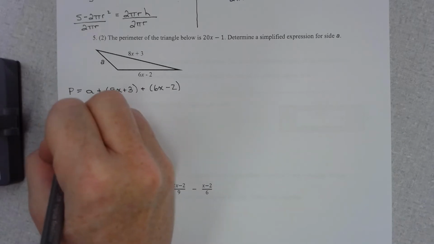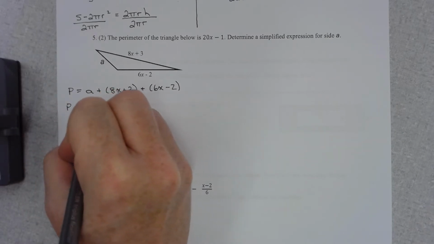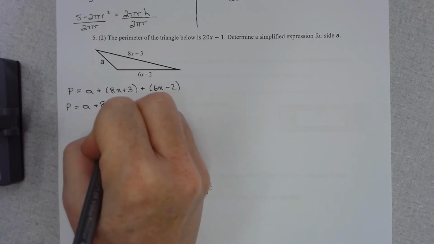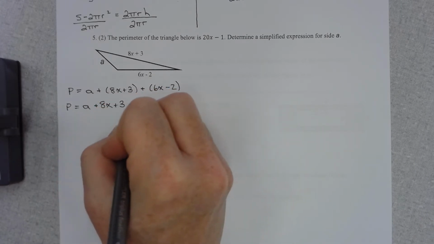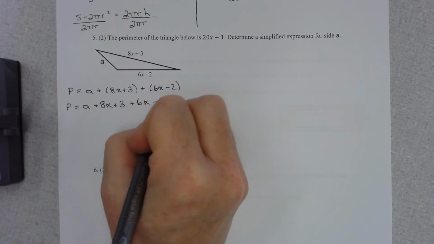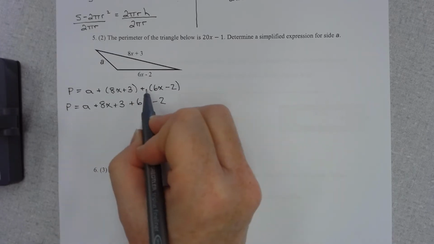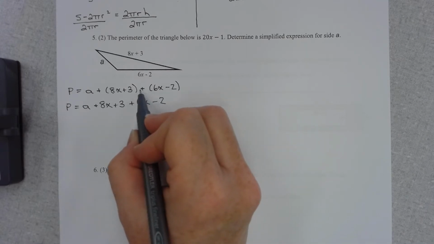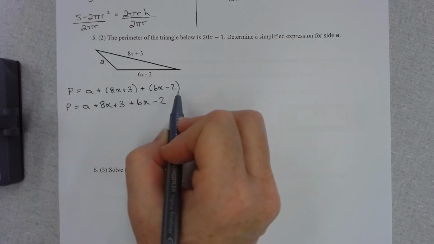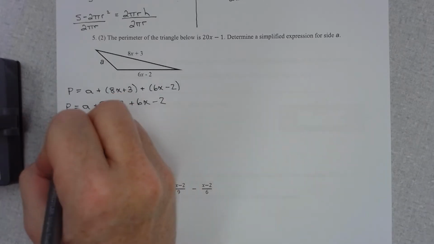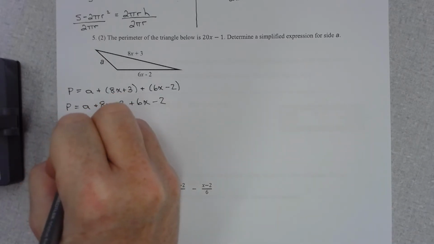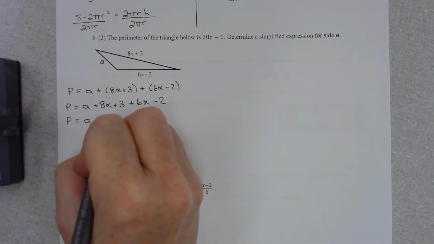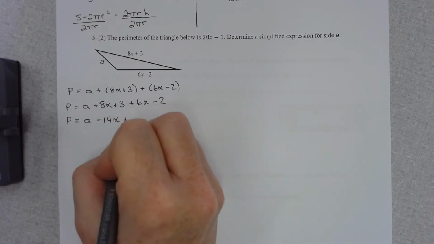If I simplify that a little bit, I can multiply this bracket by 1, so it's just going to be 8x plus 3. And I can multiply this bracket by 1, so it's just going to be 6x minus 2. The reason we put it in brackets is because if there was a negative here, then all of these signs would have to change, so you couldn't just write subtract and then this expression. So it's really important that you remember to put it in brackets. So now I have p equals a. I can simplify this, so 8x plus 6x is 14x, and then 3 minus 2 is 1.